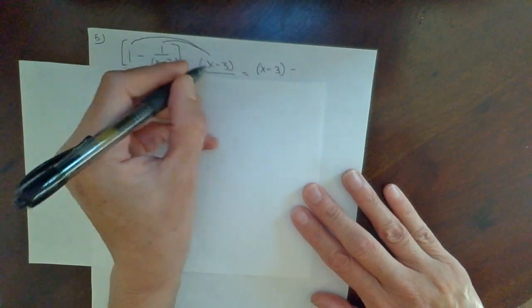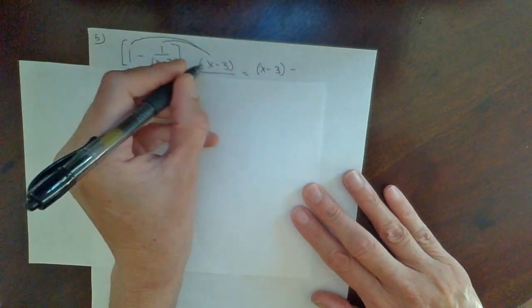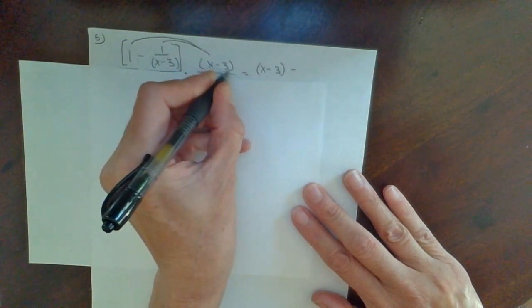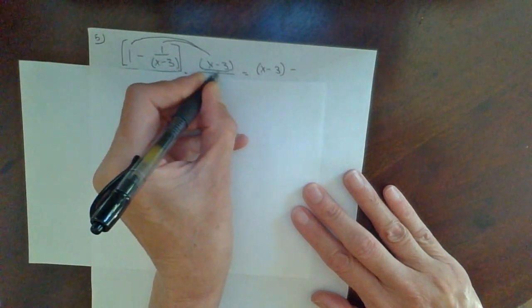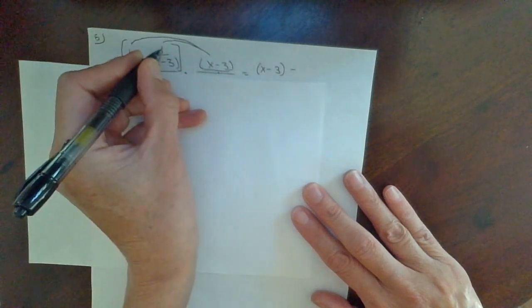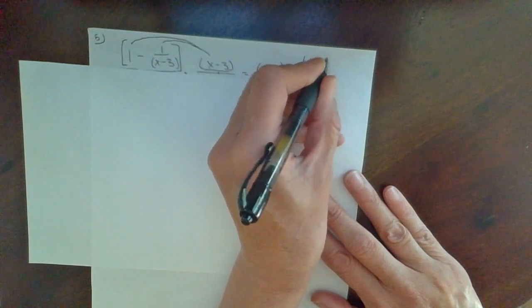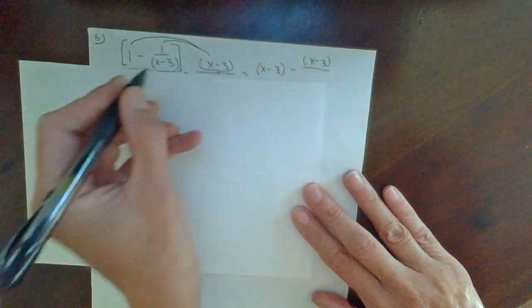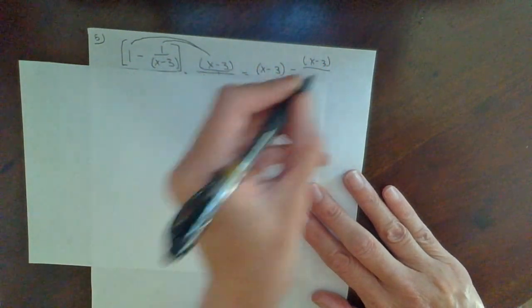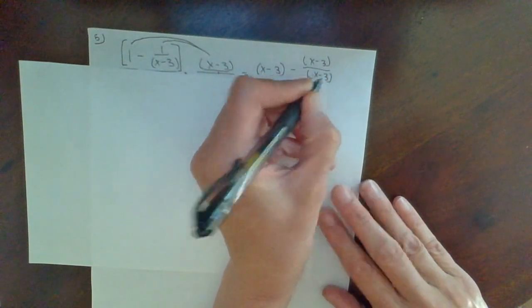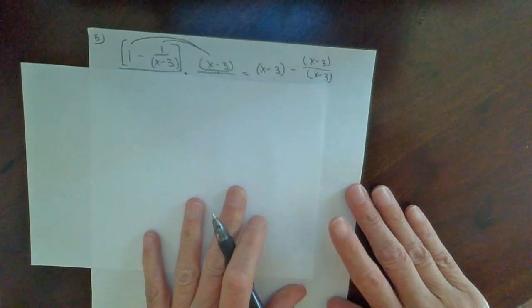Some people think you have to multiply the top by x minus 3 and the bottom by x minus 3, but that's not true, because you're really multiplying by x minus 3 over 1. So it's 1 times x minus 3, which is x minus 3 on the top, and the bottom x minus 3 times 1, which is x minus 3. It's going to look worse before it looks better.